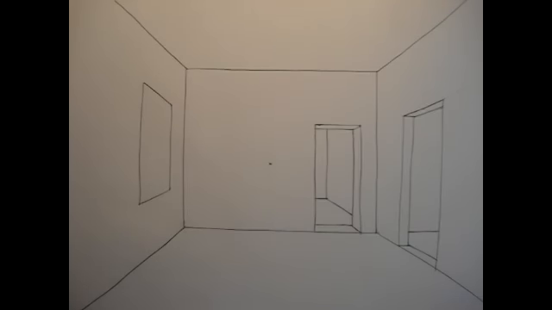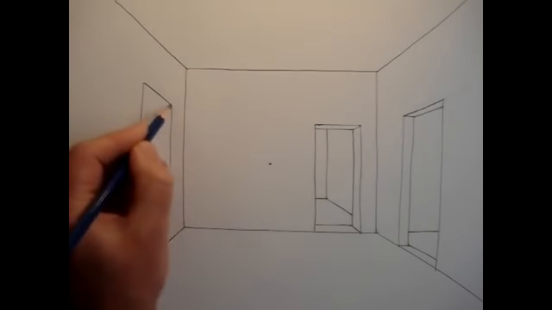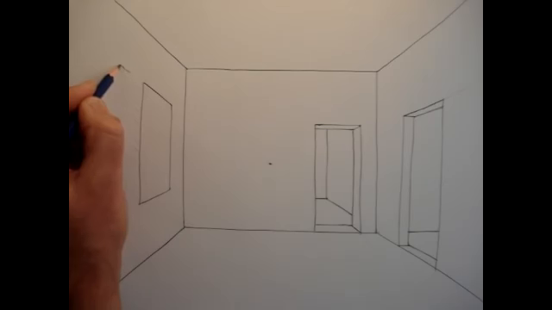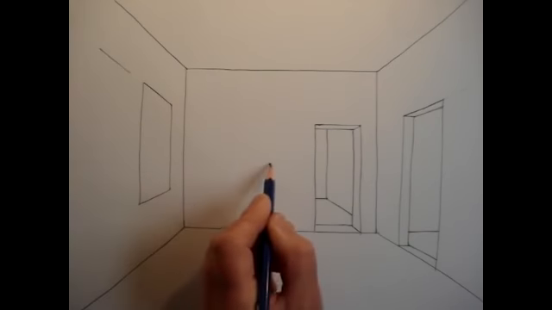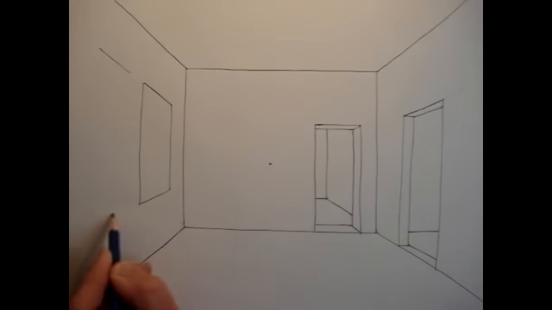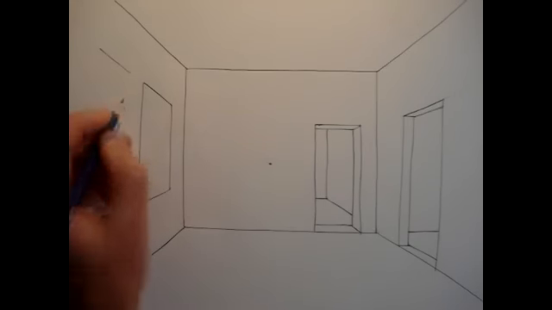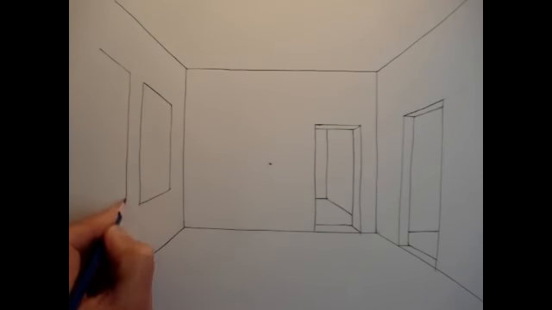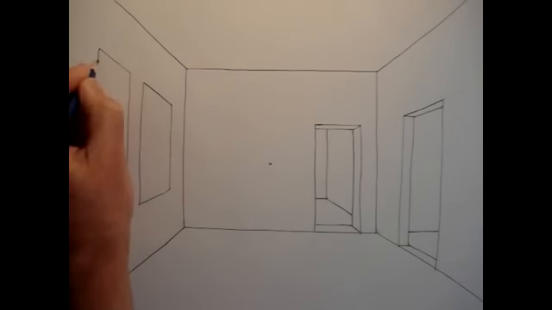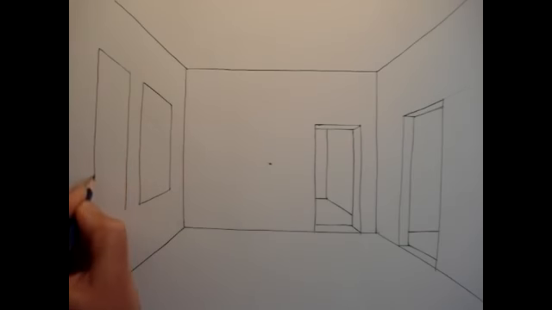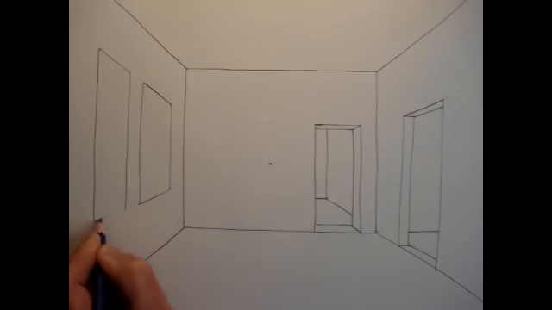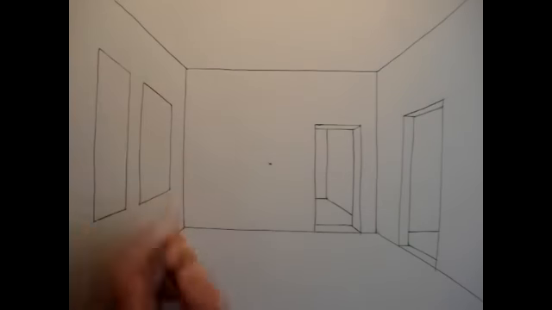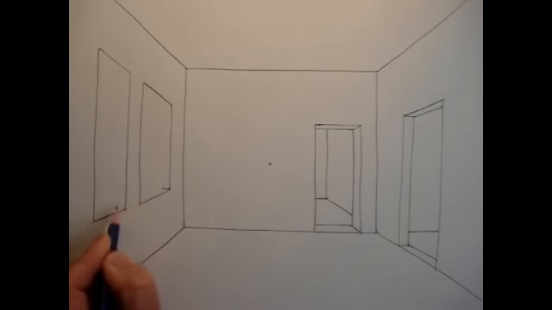Now we could probably fit another window in, and that could be the same height. So we extend the line of the angle that we have, and we extend it again at the base, and then we find the 2 uprights. And next, the window frame will actually have a thickness.